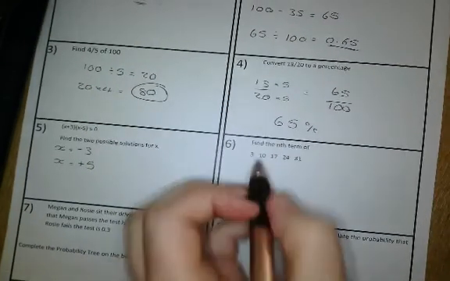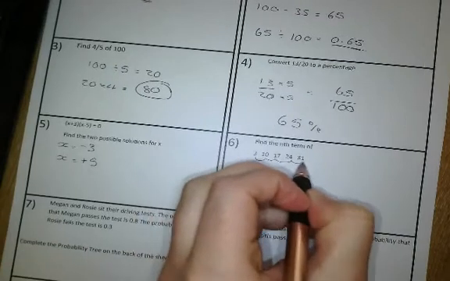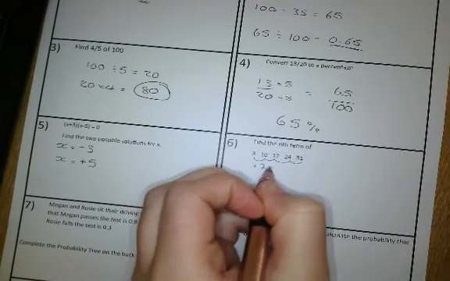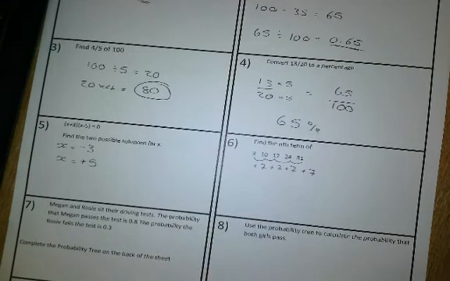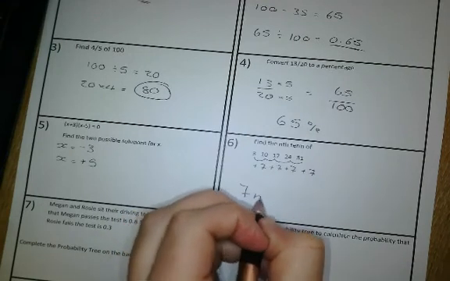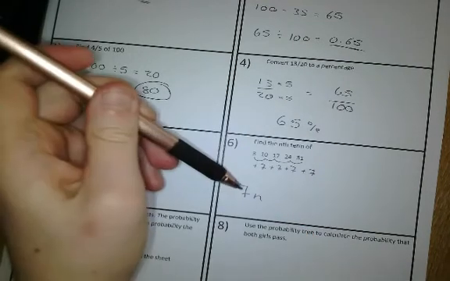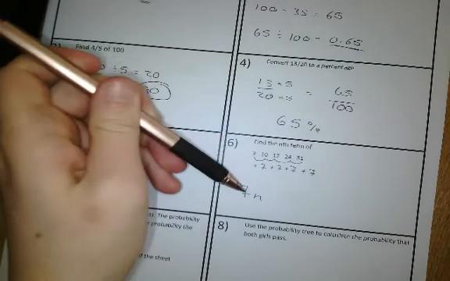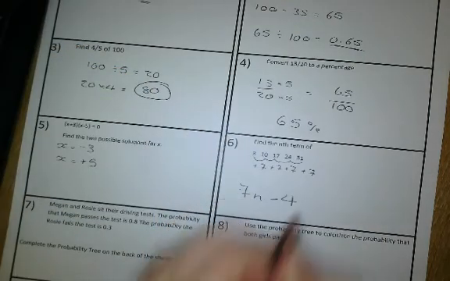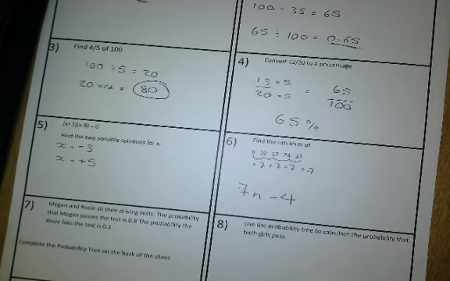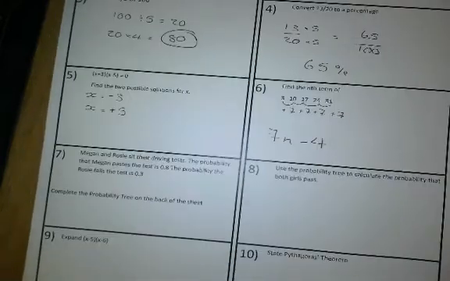For 6, the nth term, we find the difference between each of these. In this case, we are adding 7 every time. That means we put the 7 in front of the n, so it becomes 7n, and we ask ourselves, what's the difference between 7 and 3? If we're on 7, how do we get down to 3? We minus 4, so it becomes 7n minus 4.